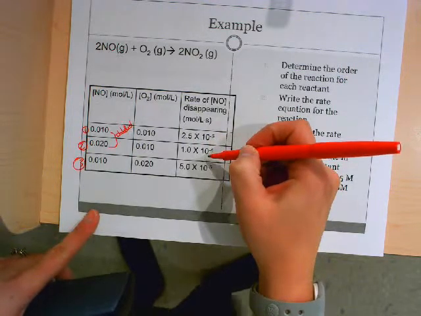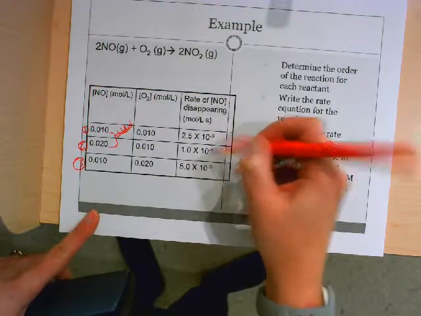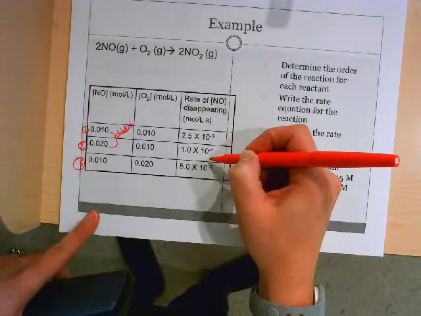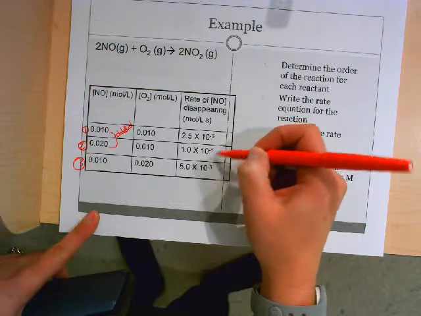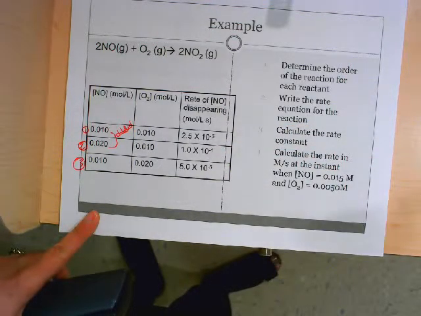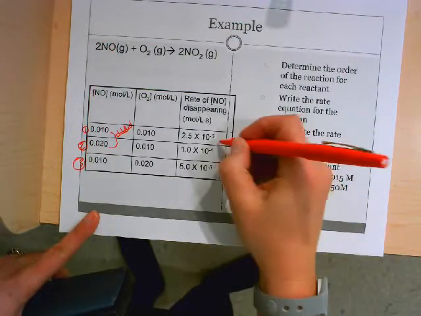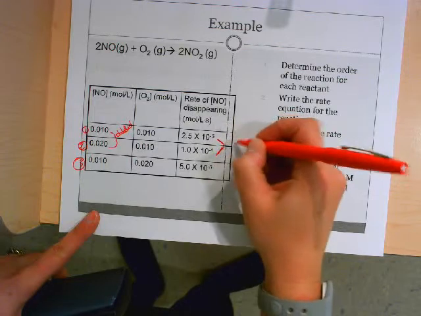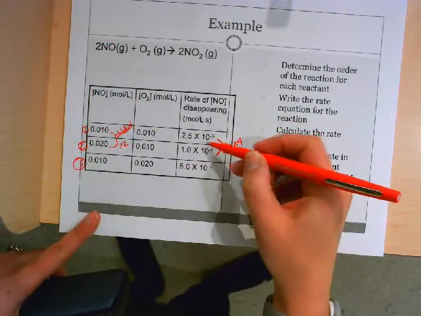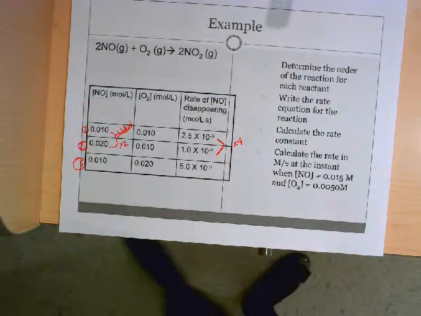Did it just double? No. How much bigger is this one compared to that one? What factor? If it's not 2, 4. Right? Because our only options are nothing changes, it doubles, it quadruples. So I doubled the concentration and the rate quadrupled.